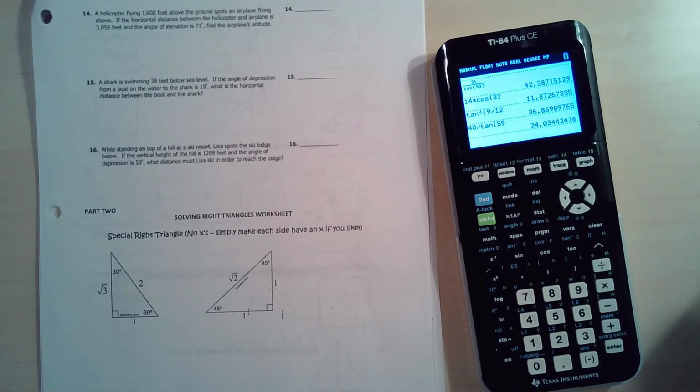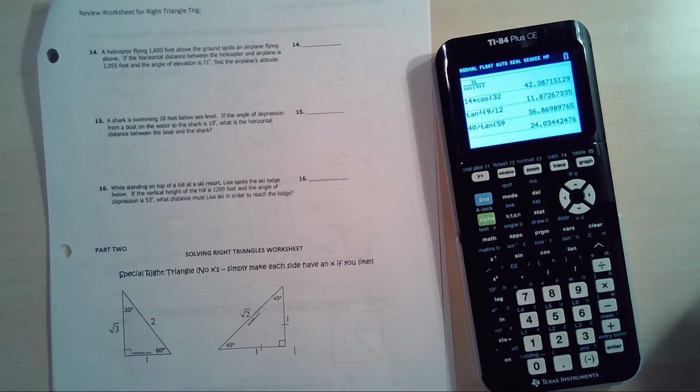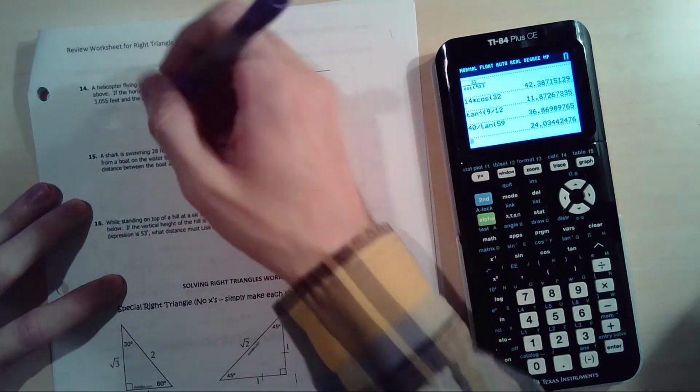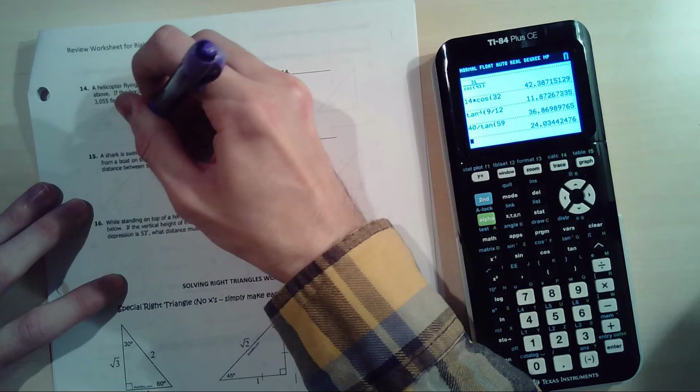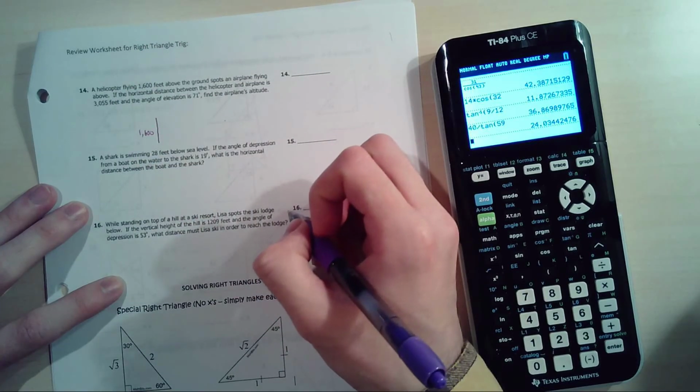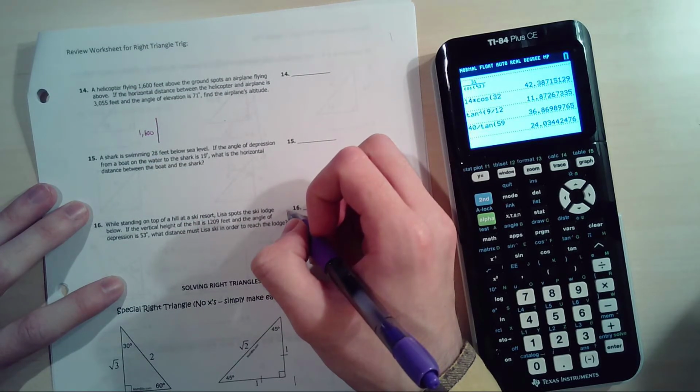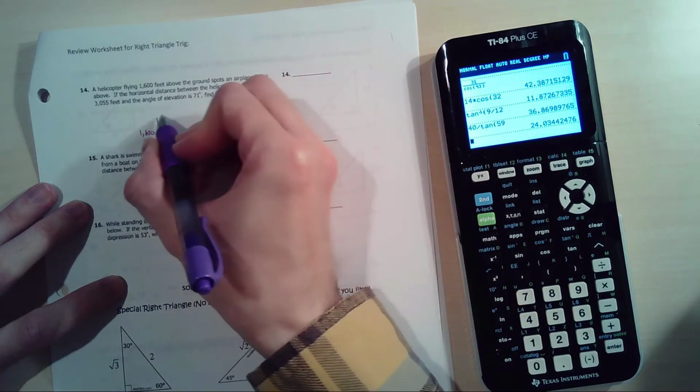Same exact ideas on all of these. You're basically just working through it best you can and drawing these pictures up. So let's just do this number 14. Helicopter flying 16 feet above the ground. So helicopter is flying. He is 1,600 feet above the ground. And he spots an airplane flying higher. The horizontal distance between the helicopter and the airplane is 3055.